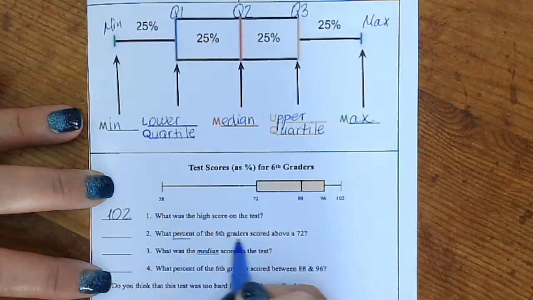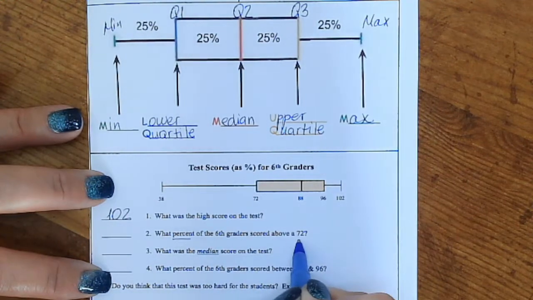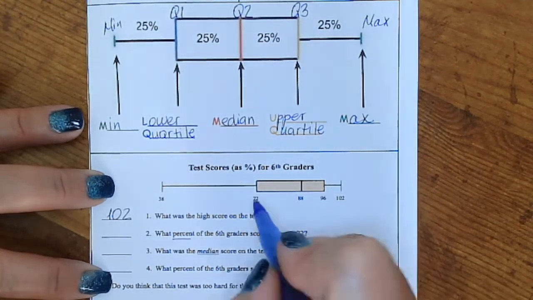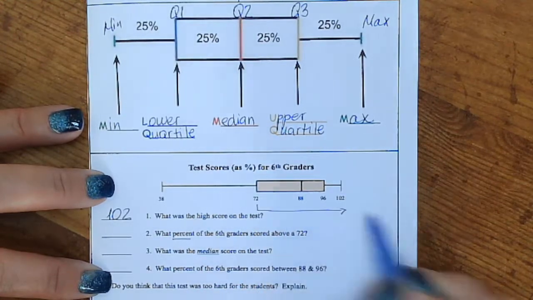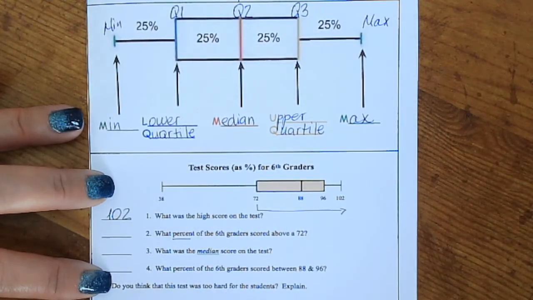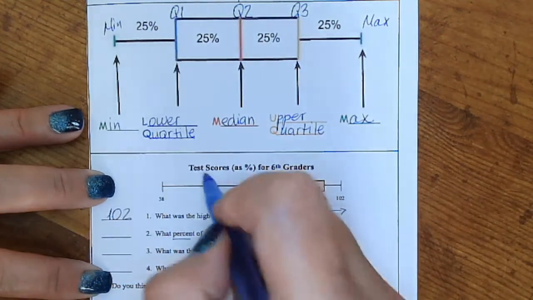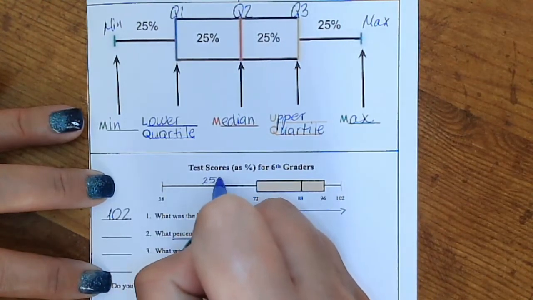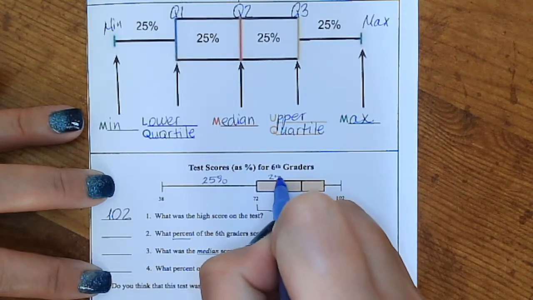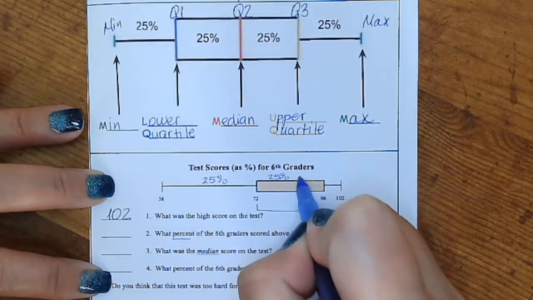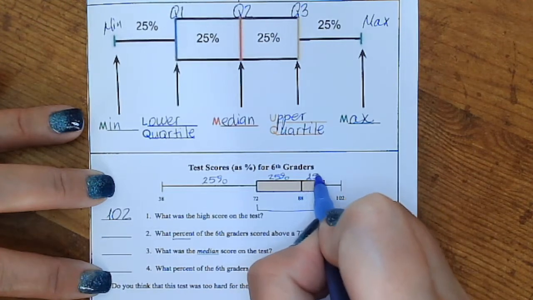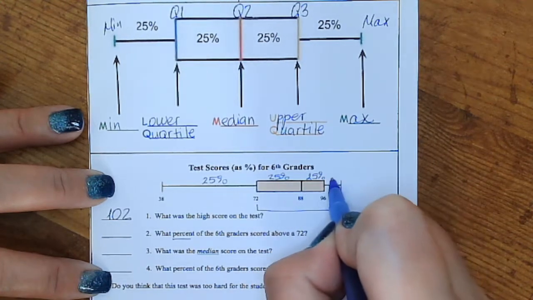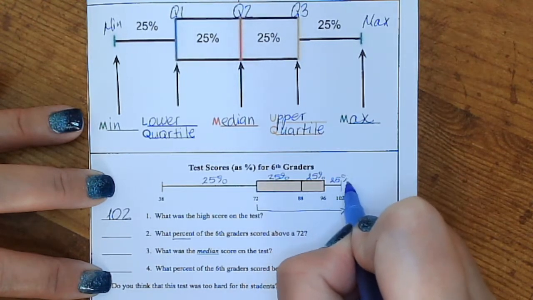What percent of 6th graders scored above 72? So here is the 72, and what percent scored above 72? Remember, each section is 25%. So 25%, to get to the half we have 25 and 25, 50%. Then we have another 25%, and then the other whisker is 25%.